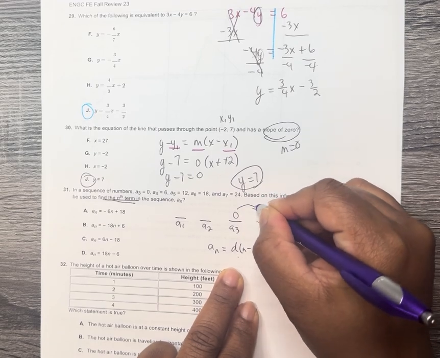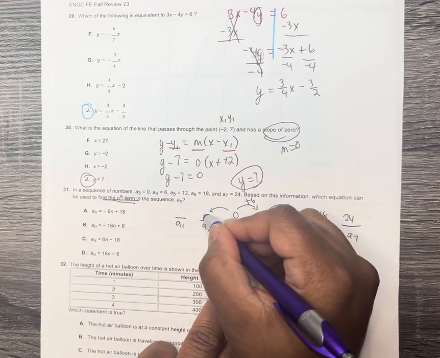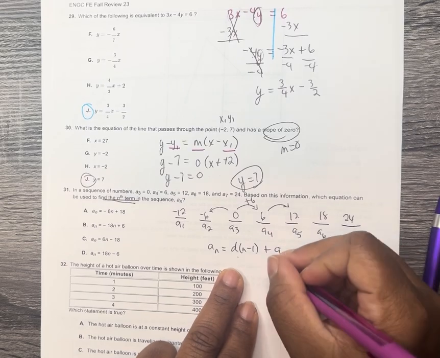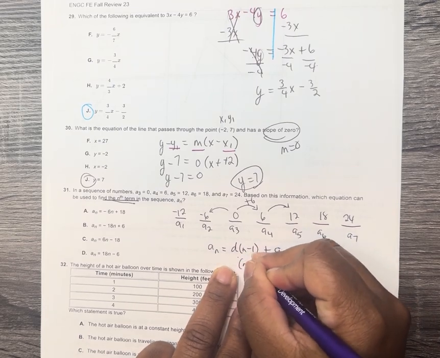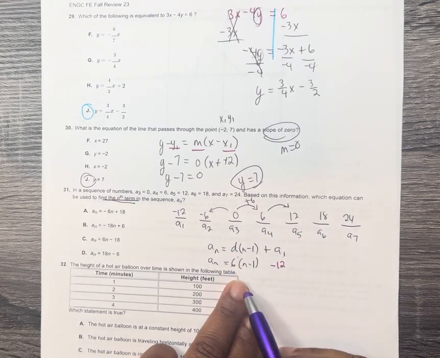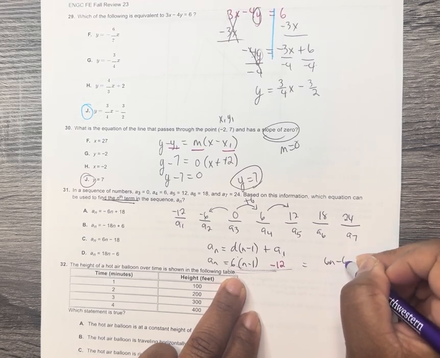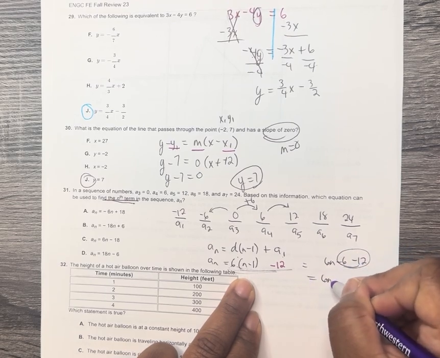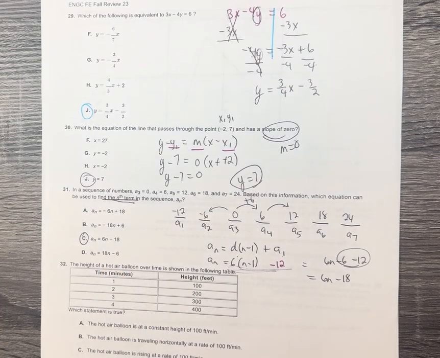If we know that we're increasing by 6 to go from one to the next, then we can subtract 6 to figure out what happened here. So that should be negative 6. Subtract 6 again, that was negative 12. So we're going to plug in here negative 12. And then here, n minus 1. And our D, or difference, is 6. And that's going to tell us our AN. All we got to do here is do some simplifying. So this becomes 6n minus 6 minus 12. These are like terms, so this would be 6n minus 18, which is C.